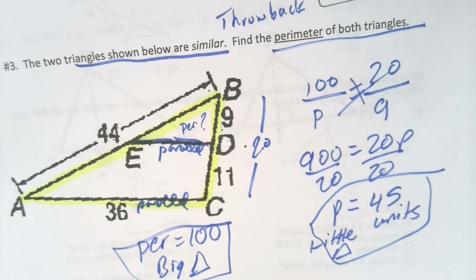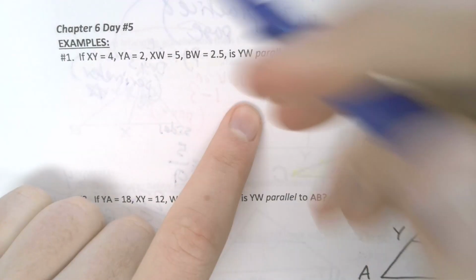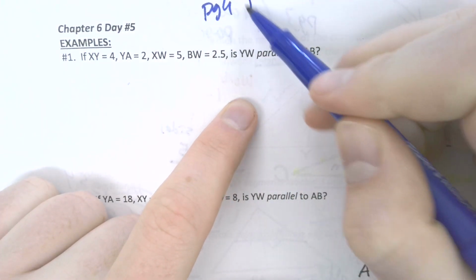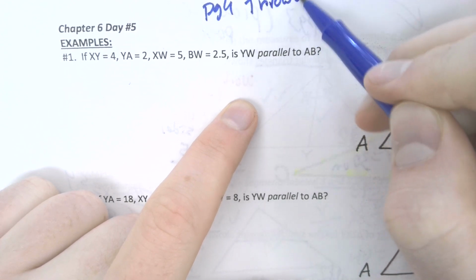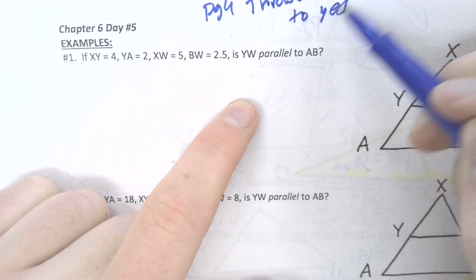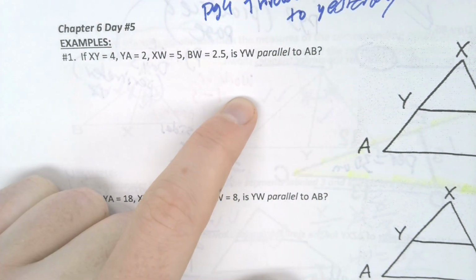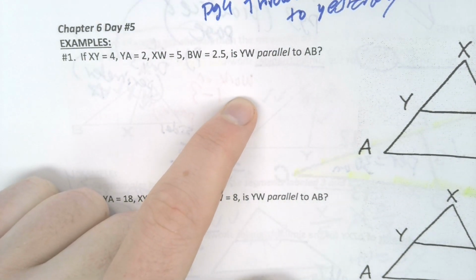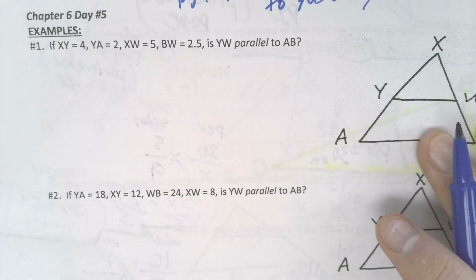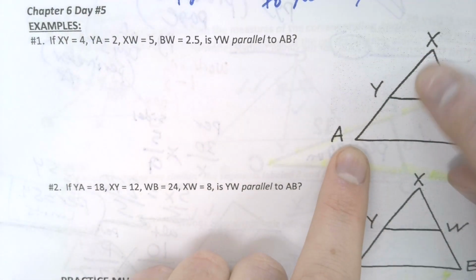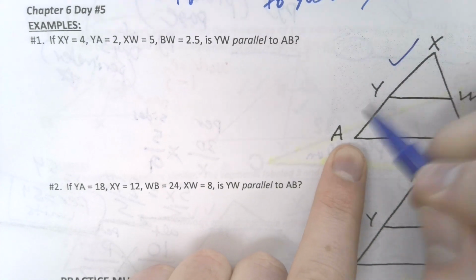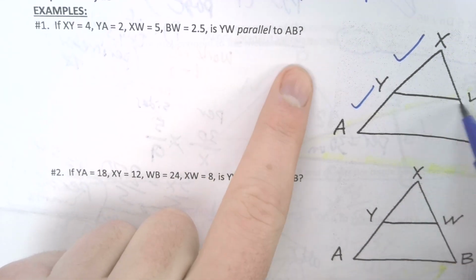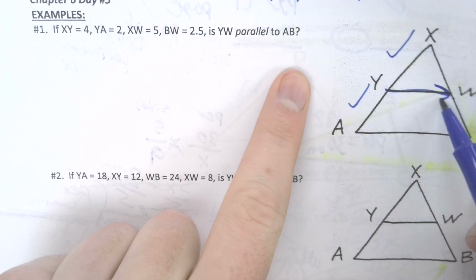Okay, so let's flip over, guys, and let's finish off this short video. So this really is going to be on page 4, throwback to yesterday, because we see we've got some parallel lines here. And we know that the pieces of a side of a triangle are going to be proportional if these lines are parallel.